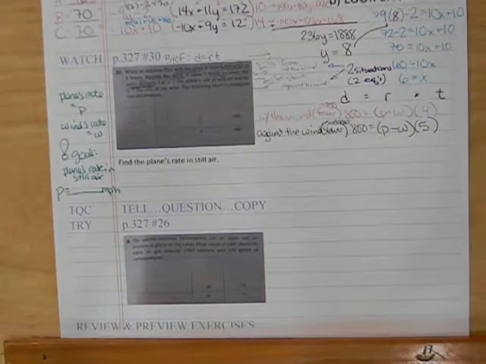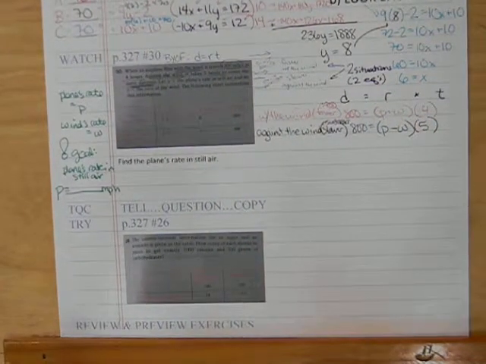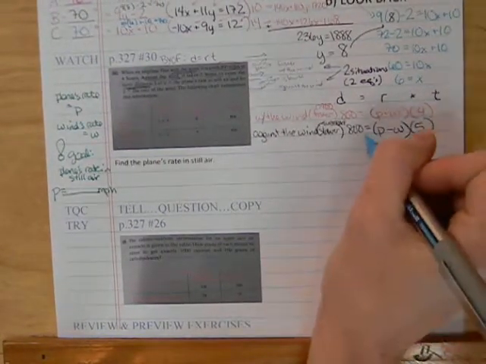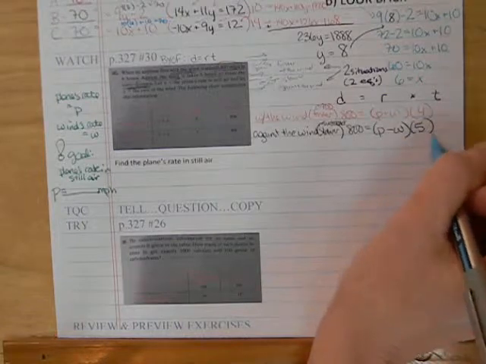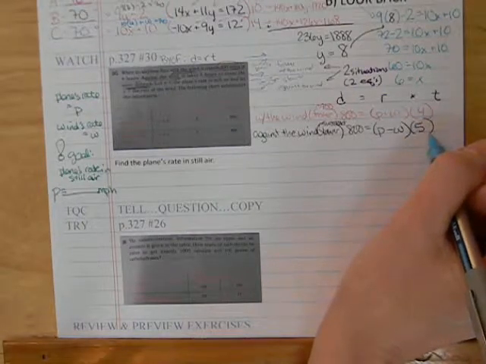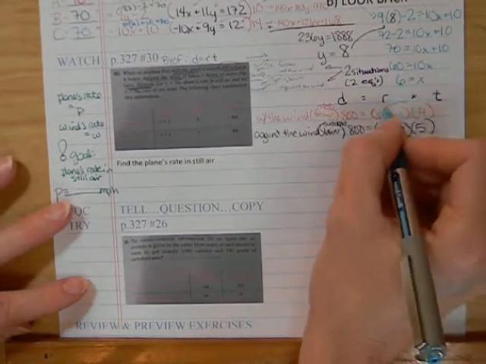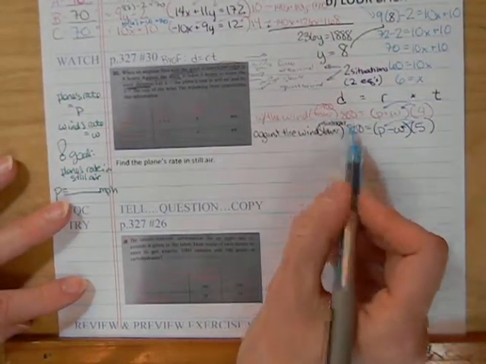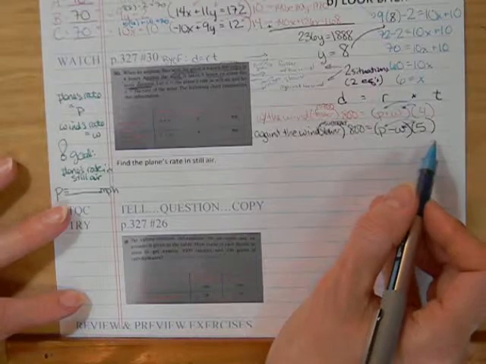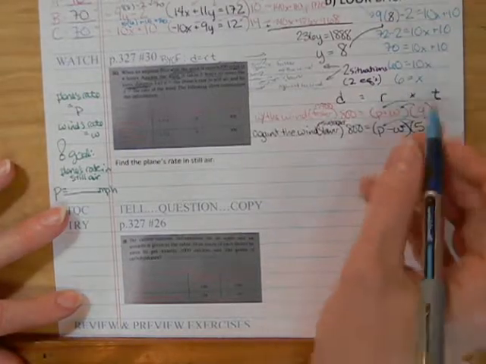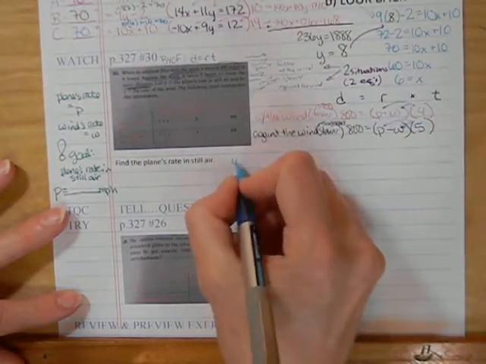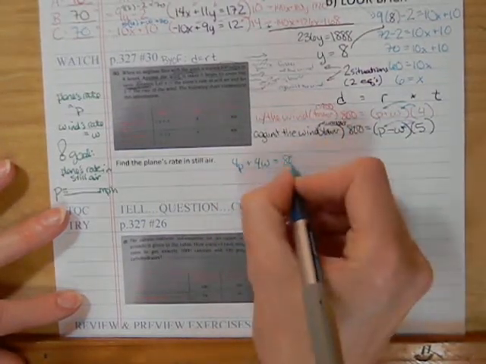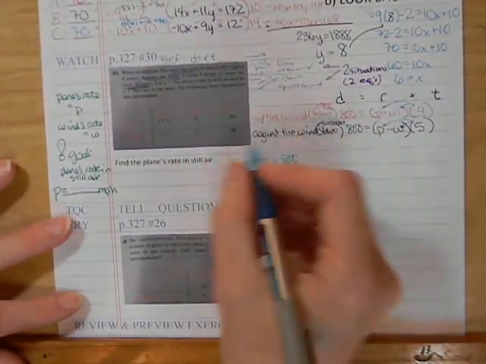And now we have our two equations. 800 is equal to P plus W times 4. 800 is equal to P minus W times 5. Let's get those into standard form here. We're going to multiply by the 4, multiply by the 5, and I'll go ahead and rewrite them so that the equals 800 is on the right. So what we'd have here is 4 times P plus 4 times W is equal to your 800. That's your first equation.